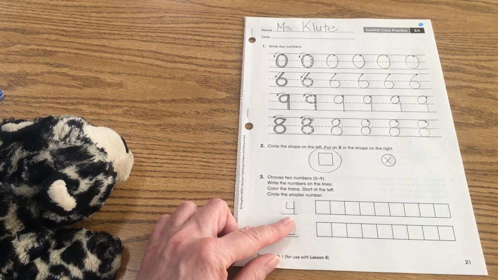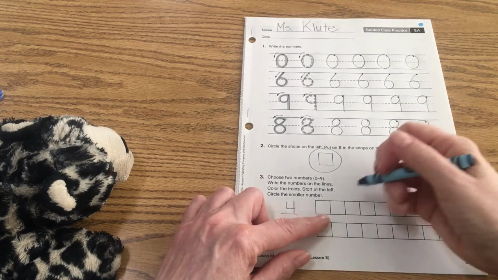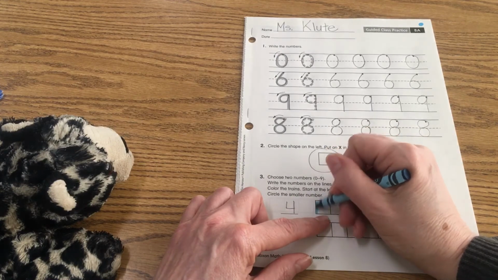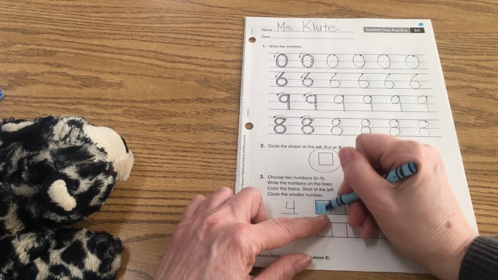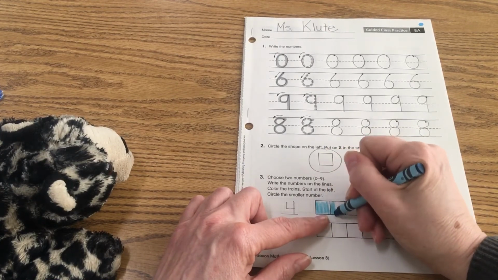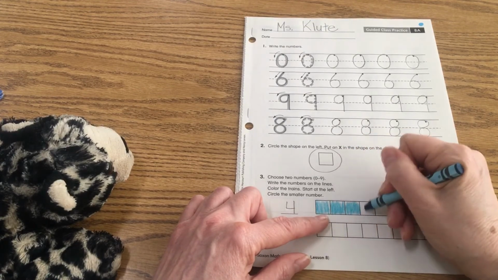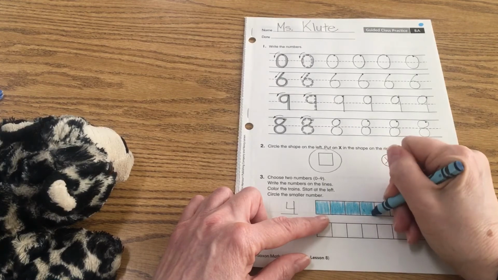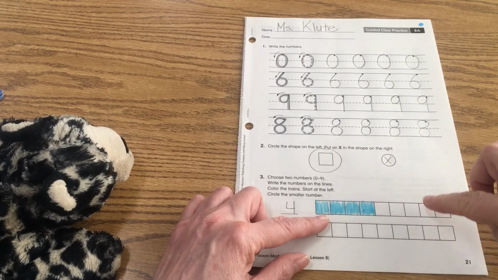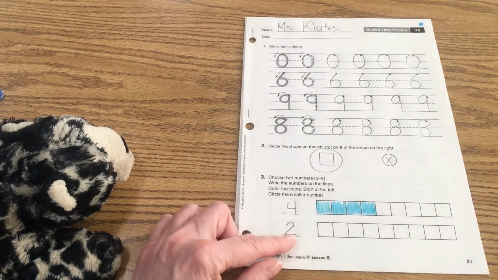Okay, so when we're coloring in a train, and you can choose any color you want, you start in the first one, and on this one you would color 4. 1, 2, 3, 4. So how many remained uncolored? 1, 2, 3, 4, 5, because I colored 4.